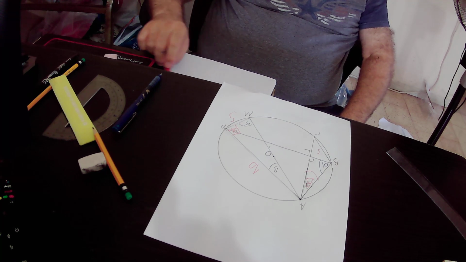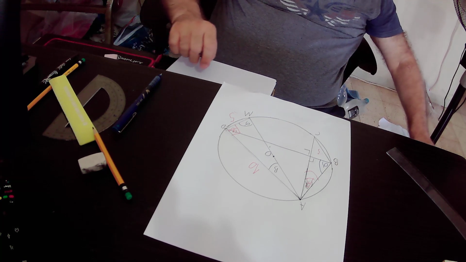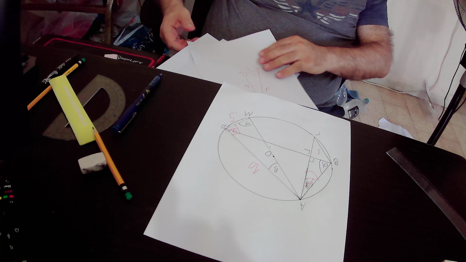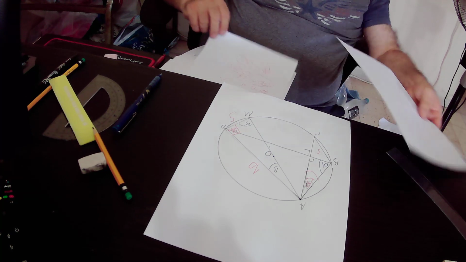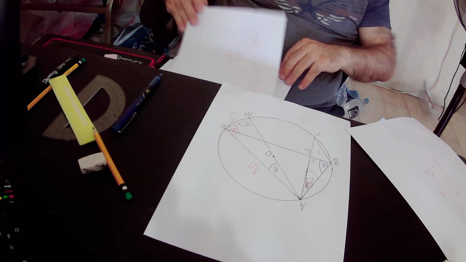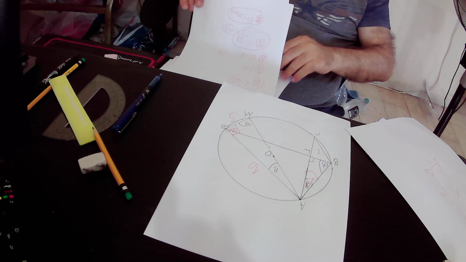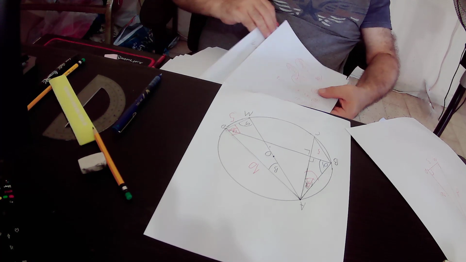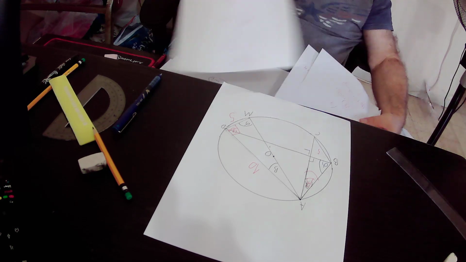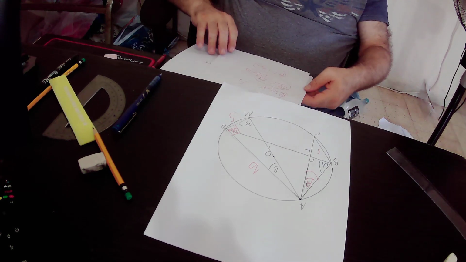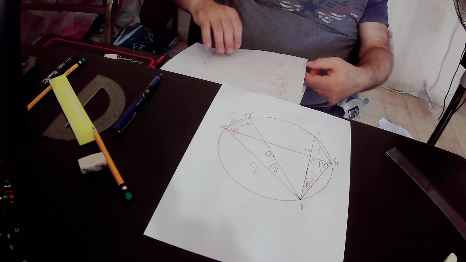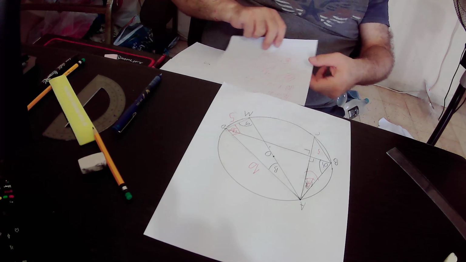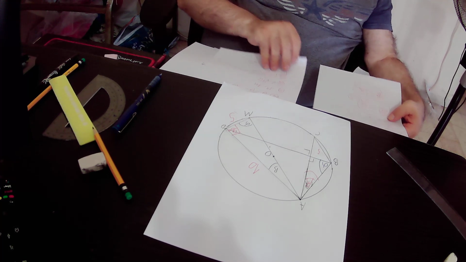Okay, so now I will summarize the lecture. We wanted to find out the radius of this circle.